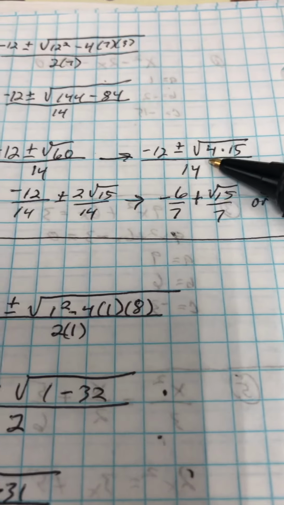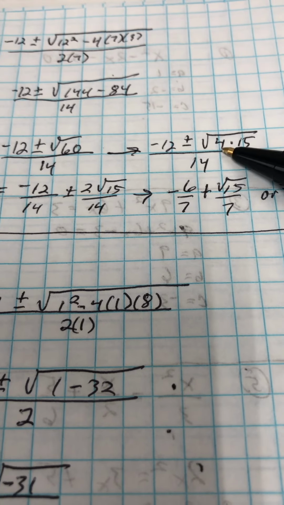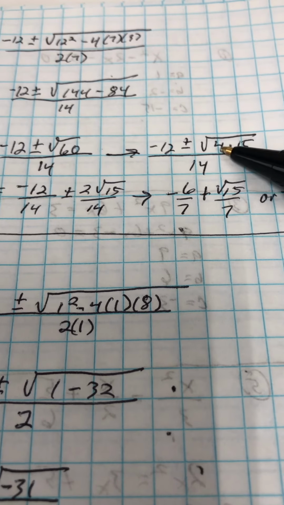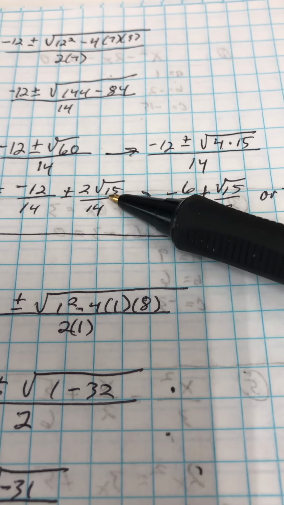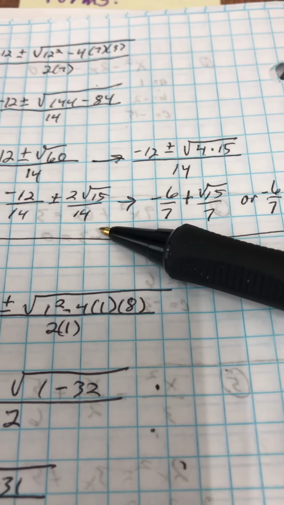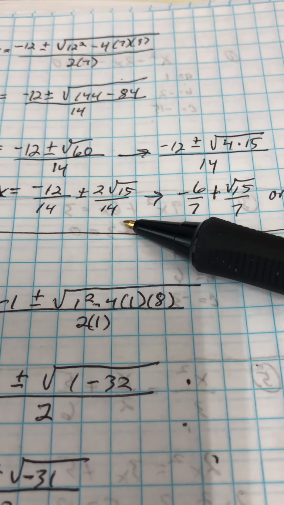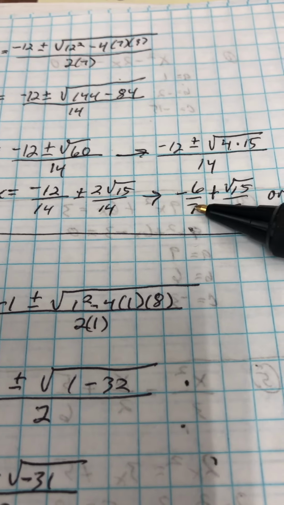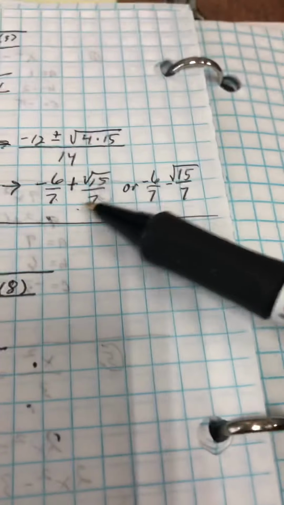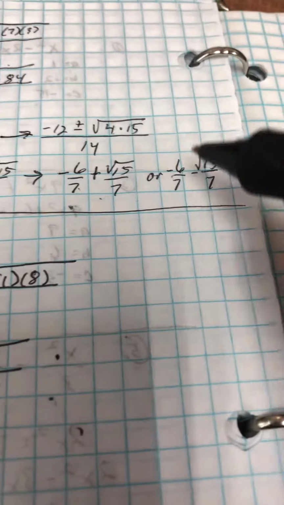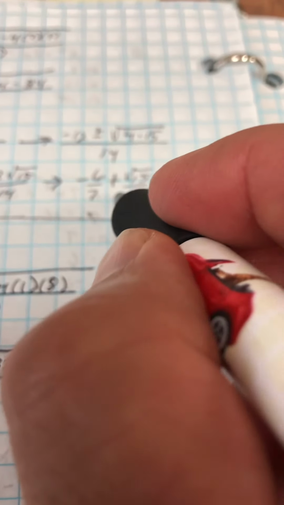I'm going to break that down into 4 times 15. I can take out the square root of 4, which is 2. So I just have 2 square root of 15 here. Just write yours all over 7.